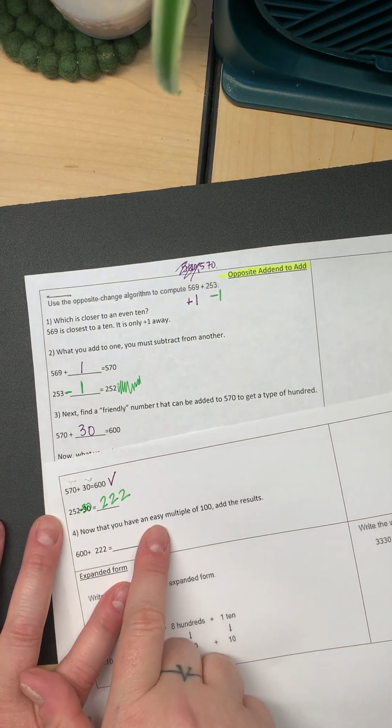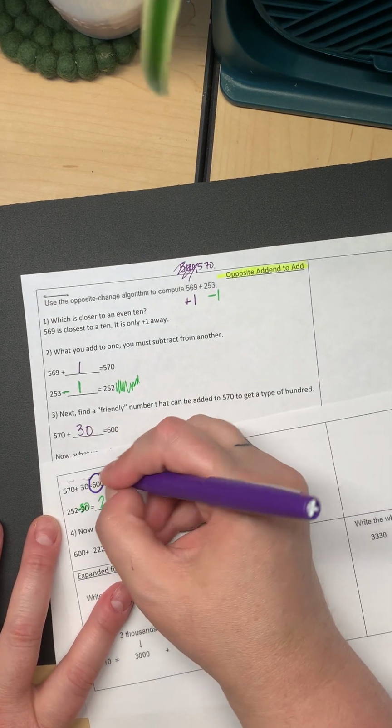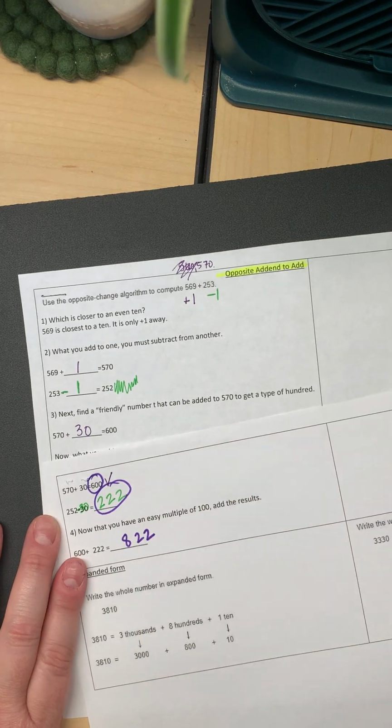Then it says, now that you have an easy multiple of 100, add the results. So this 600 plus this 222 makes 822.